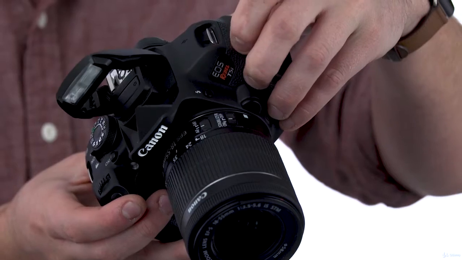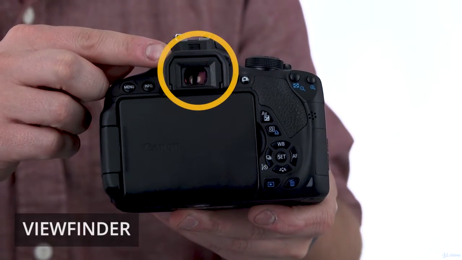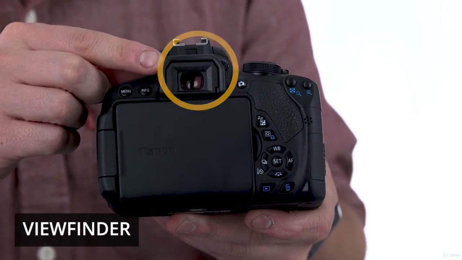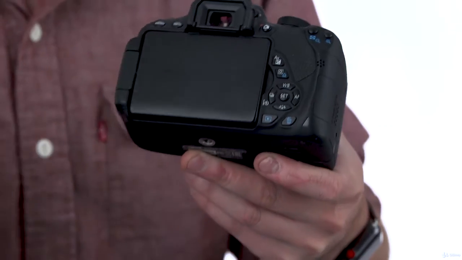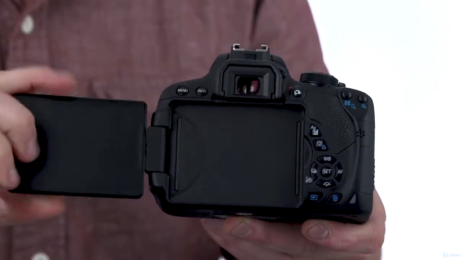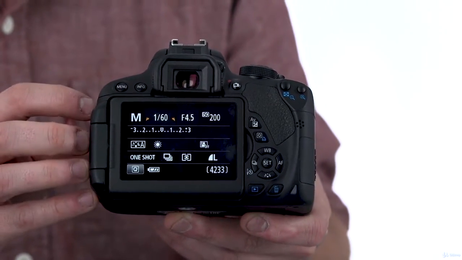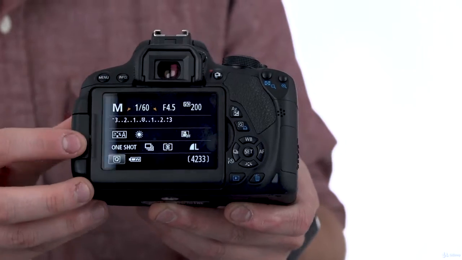Again, push. Now, on the back of the camera is where you'll find your viewfinder on a DSLR, or an electronic viewfinder on a mirrorless camera, and a screen. Some cameras have articulating screens like this where you can spin it around, but most cameras will have a screen that's fixed to the back so you'll be able to see the photos that you've taken.